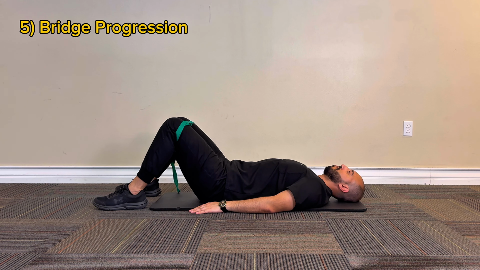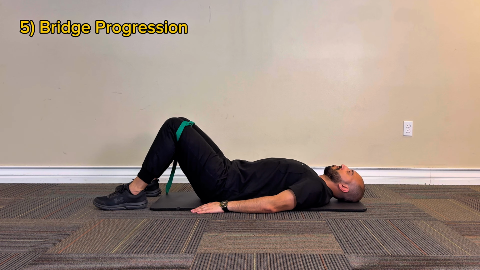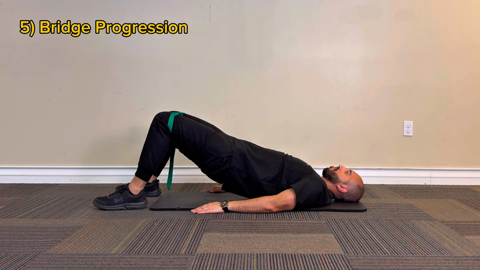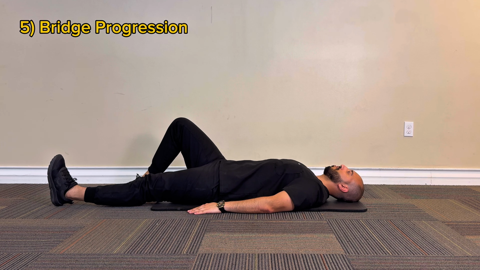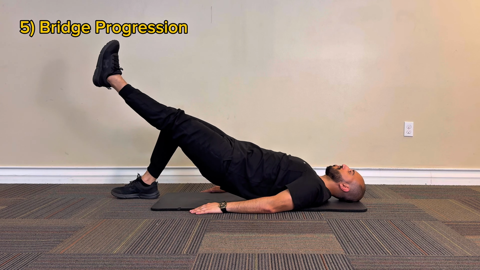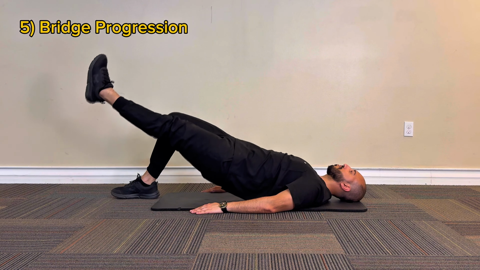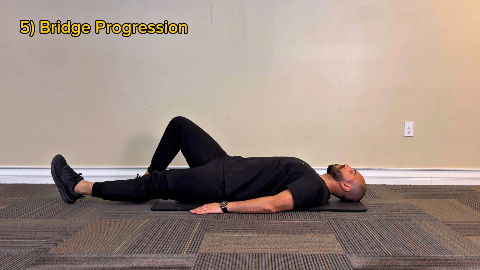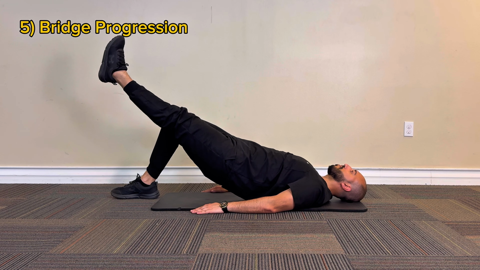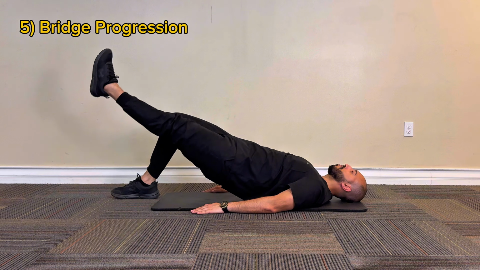For stage 2, add a resistance band just above your knees. Perform the same movement, but now gently press your knees outward against the resistance band as you lift, maintaining tension throughout. For stage 3, start from that same position. Extend one leg straight so it's in line with your torso. Drive through the heel of the planted leg to lift your hips while keeping your pelvis level and without twisting. Then lower it back down with control. Choose the stage that provides the appropriate level of challenge and go for 3 sets of 10 reps.